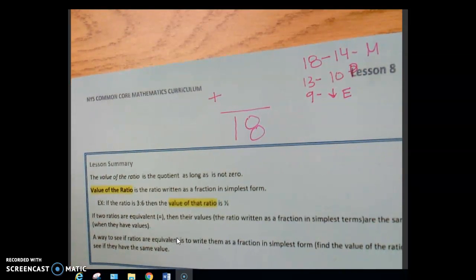Make sure your name and number is at the top of your paper and turn that into your classroom teacher, who will give those papers to me. And now you may go watch the second video.